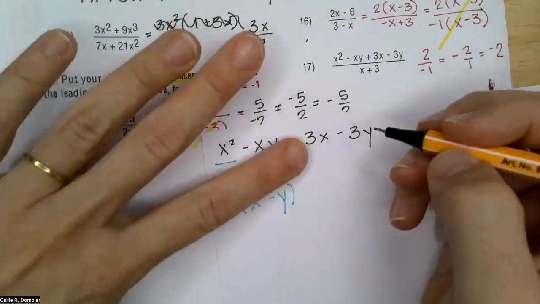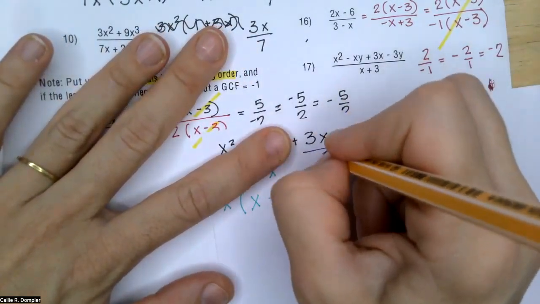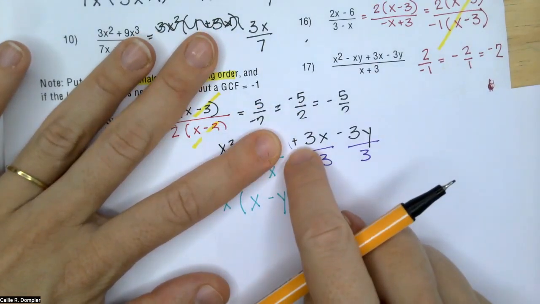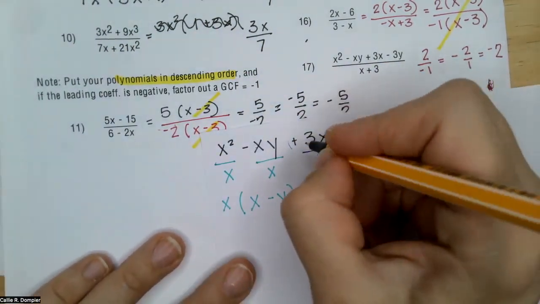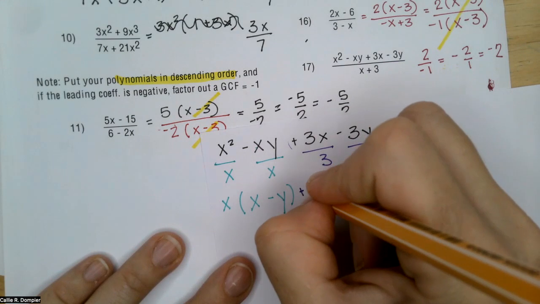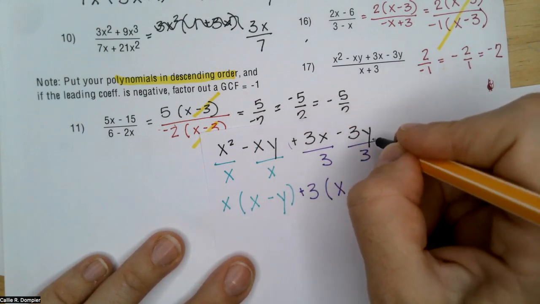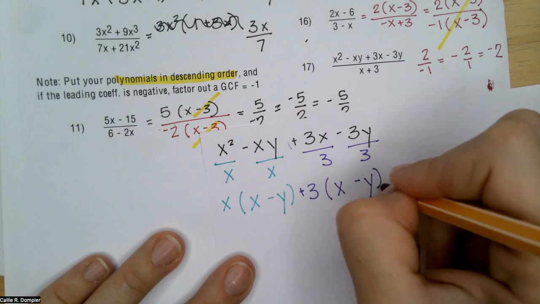Over here, we have a positive 3x minus 3y. I'm going to divide out a 3. I should divide out a positive 3 because that's a positive leading term. 3x divided by 3 is just x. Negative 3y divided by 3 is a negative y.